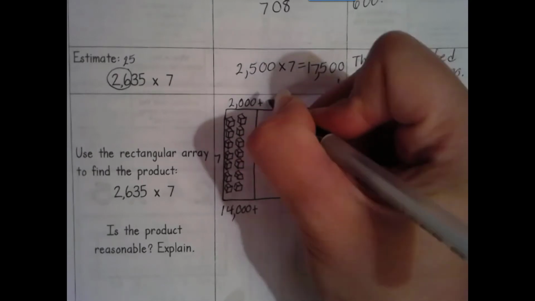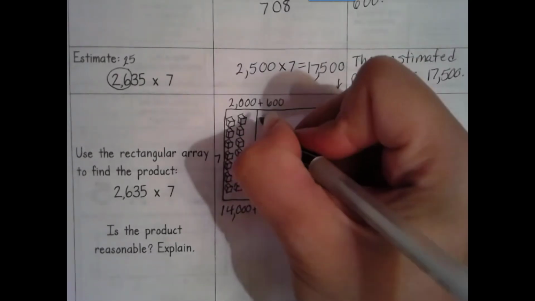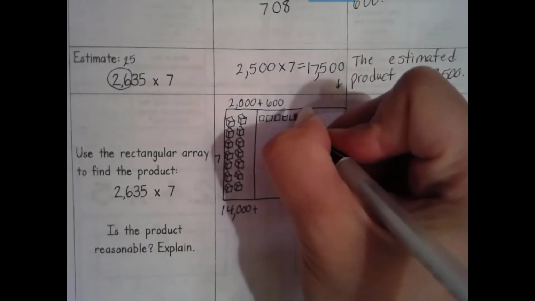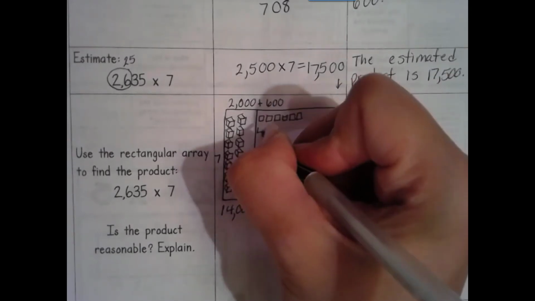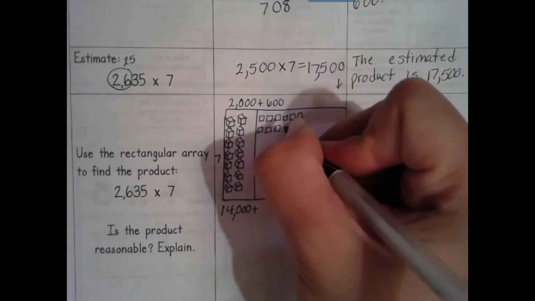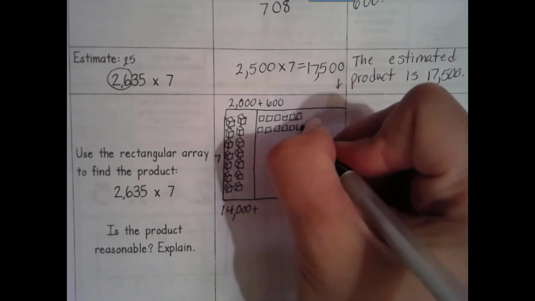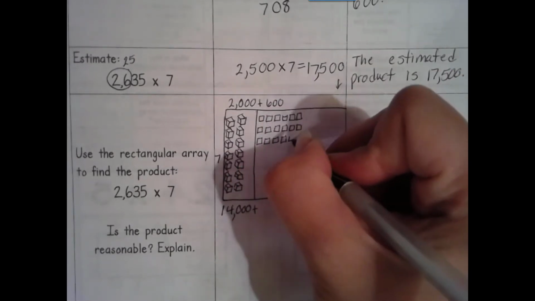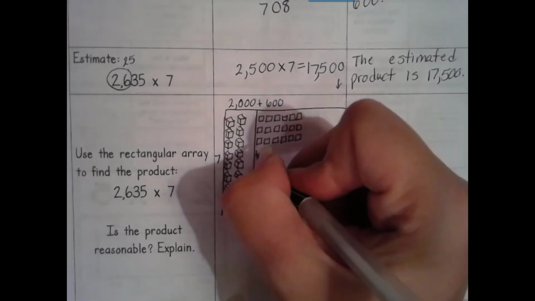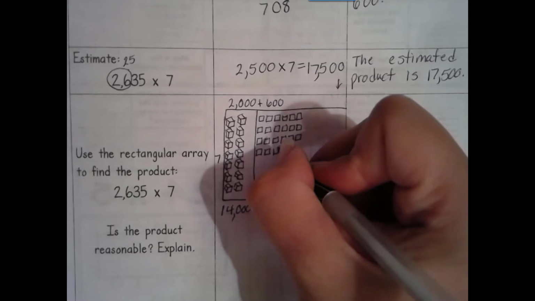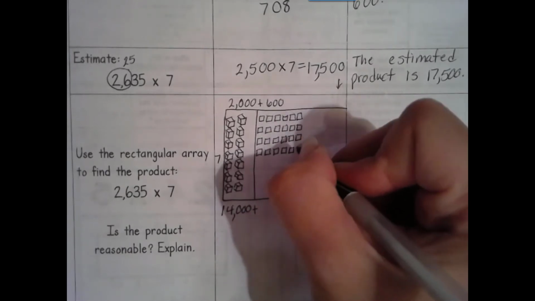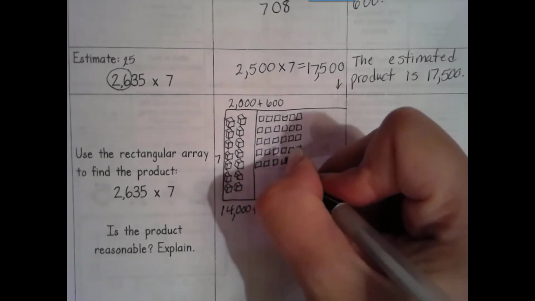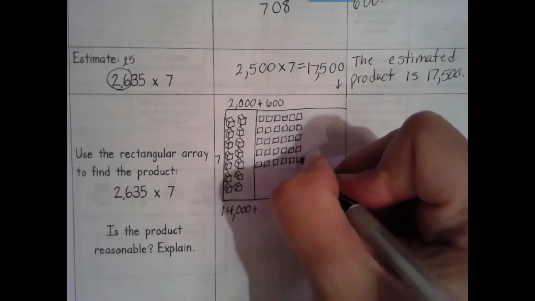Now I need to make my 7 groups of 600. That's 1, 2, 3, 4, 5, 6. One group. And I keep making groups of 6 hundreds.